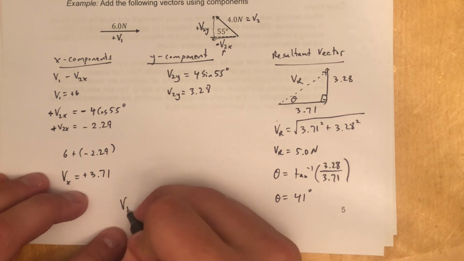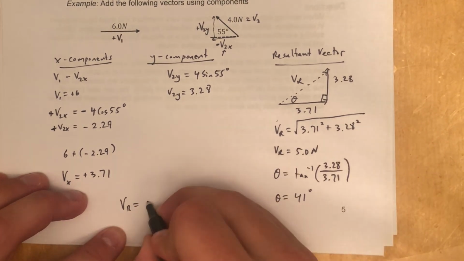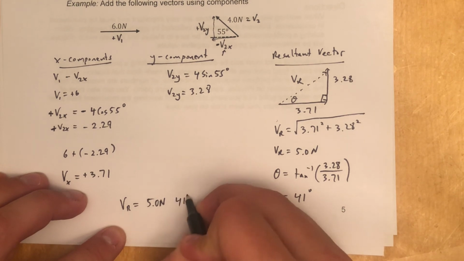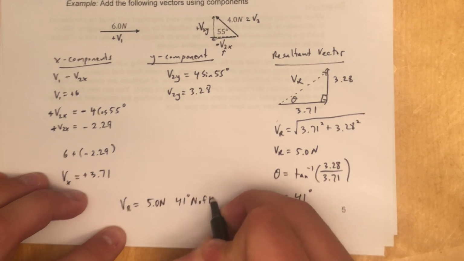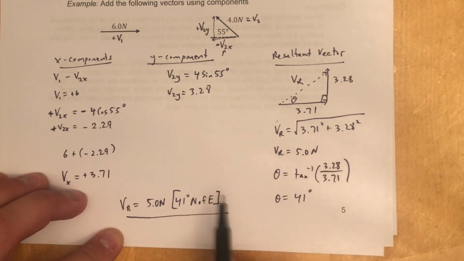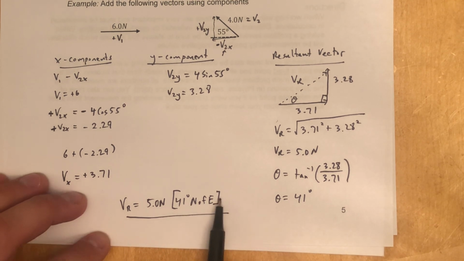So in the end, we just have to say, what is our resultant vector? It's the magnitude of the sum of the 2 vectors, as well as the angle at 41 degrees north of east. And so you have your magnitude, you have your units, you have your angle, and you have what it is in reference to. All need to be included when adding vectors.